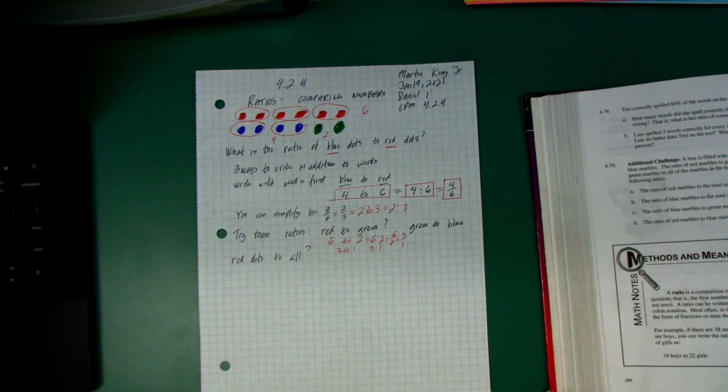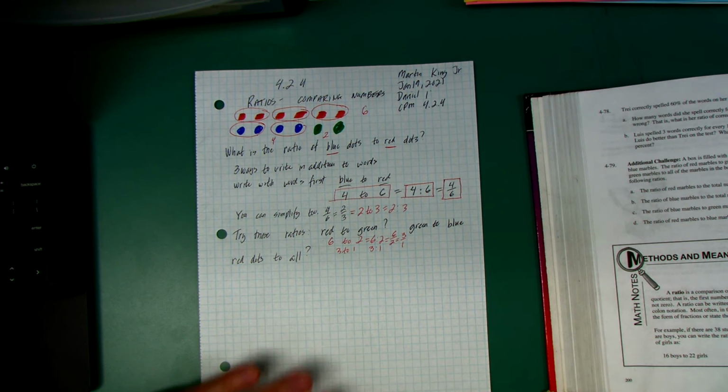Whenever the second number or the bottom number is a 1, you would actually call the ratio a rate, okay? And that's wanted very often. When you want to compare ratios, if you can make it a rate, then you have the same number on the bottom, and you're just comparing the top. So 4 to 1 is greater than 3 to 1.